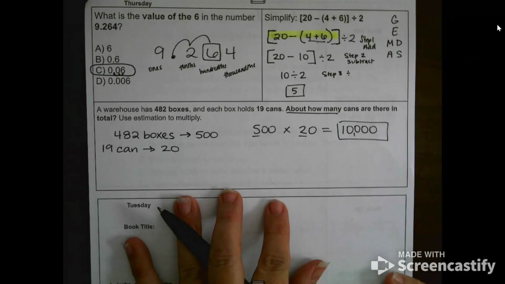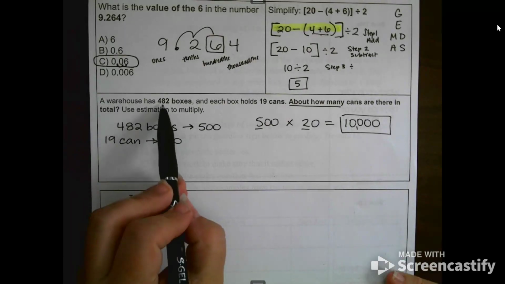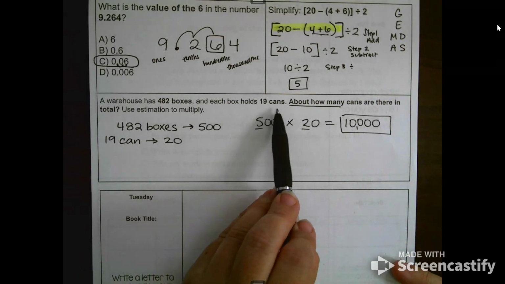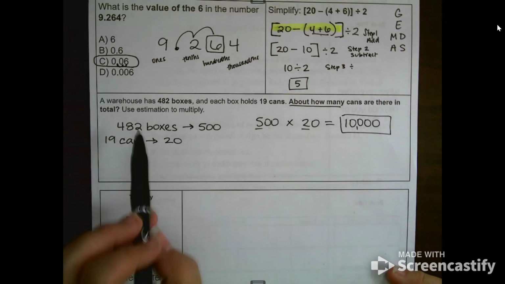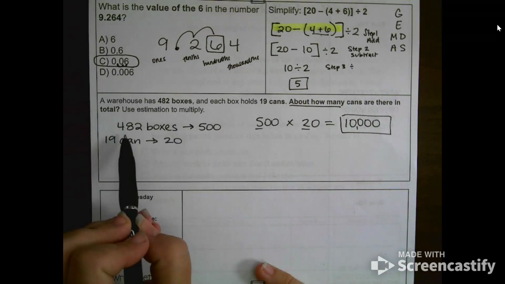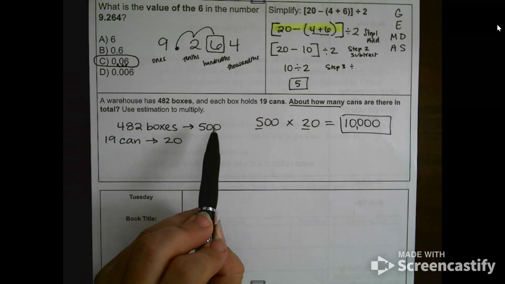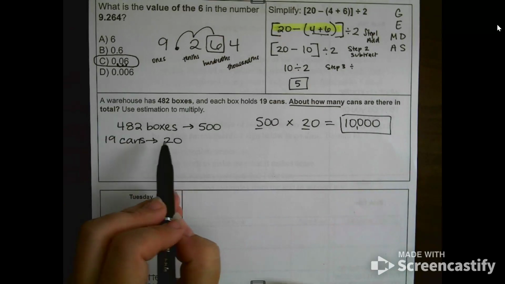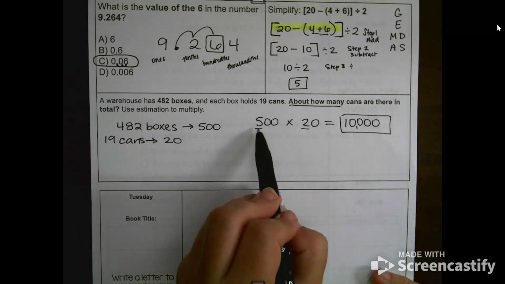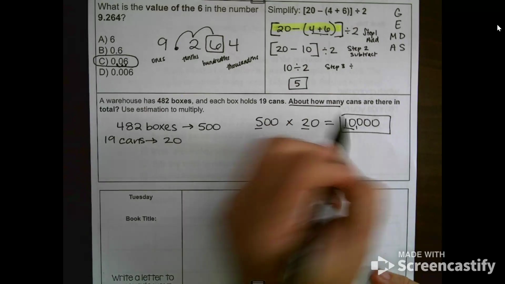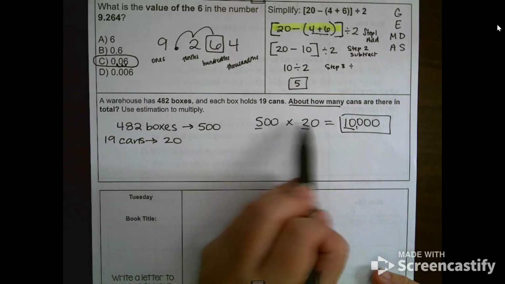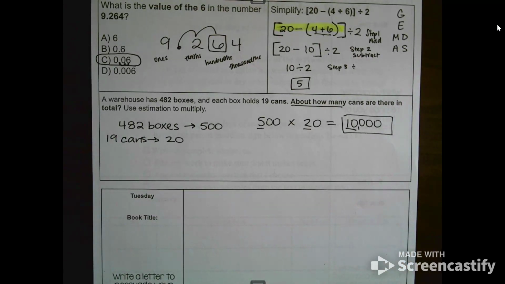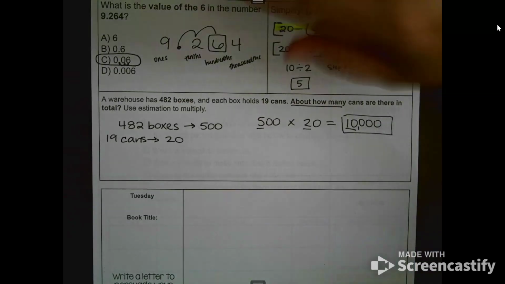All right, here, a warehouse has 482 boxes. If each box holds 19 cans, about how many cans are there in total? Use estimation to multiply. So I said that 482 boxes is about 500, and 19 cans is about 20. So if I'm multiplying that out, I did 5 times 2 equals 10. And then I counted the zeros, 1, 2, 3, 1, 2, 3. So there are about 10,000 cans in total. All right, thanks for watching. Hope that helped.